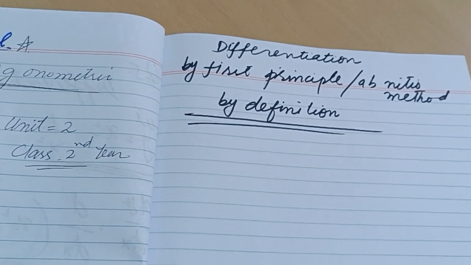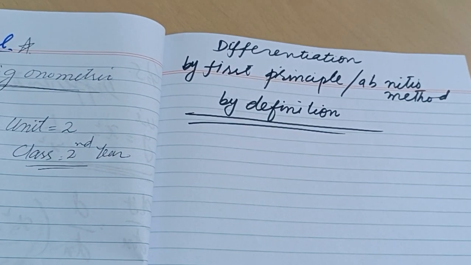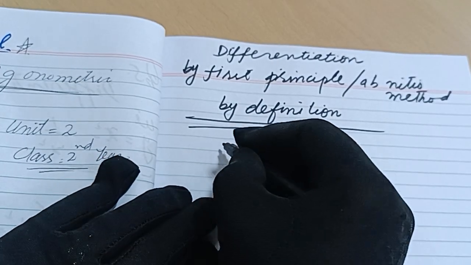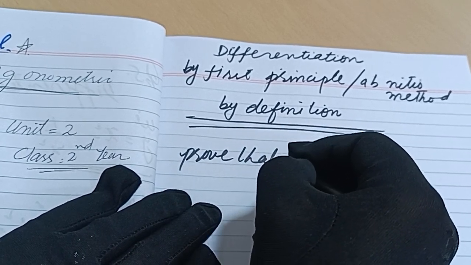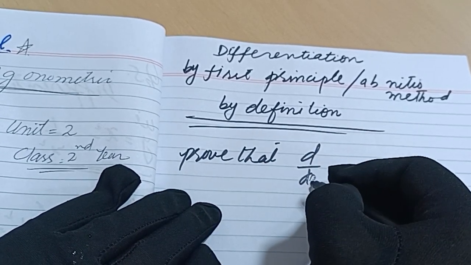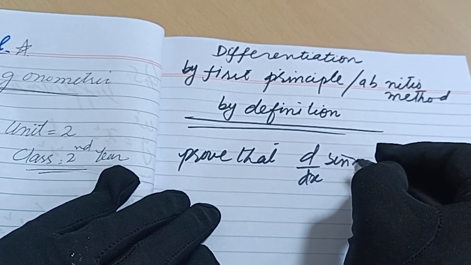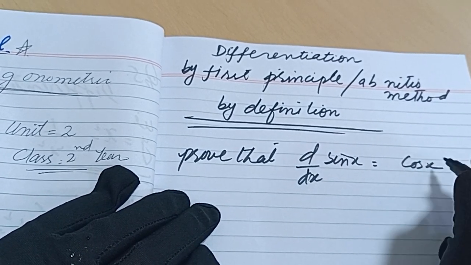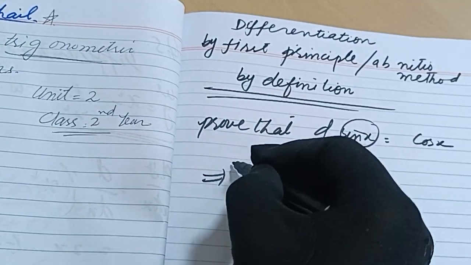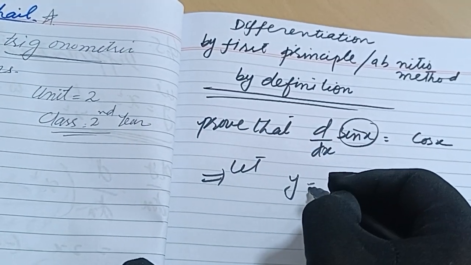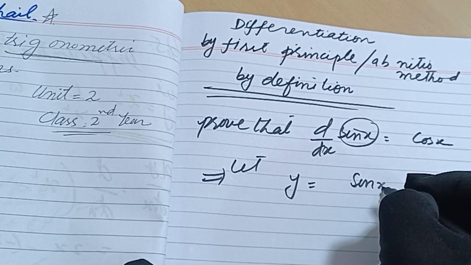How to go for that? Let's take our derivative first. We have to prove that the derivative of sin x equals cos x. For this proof, let y equal sine of x.